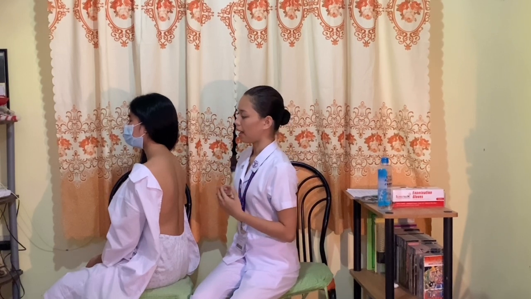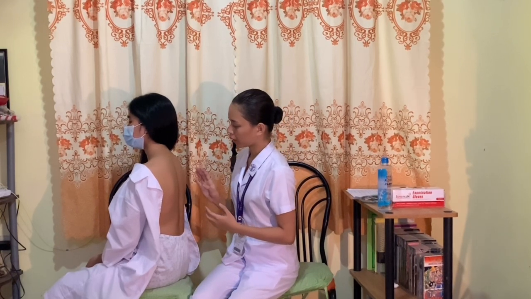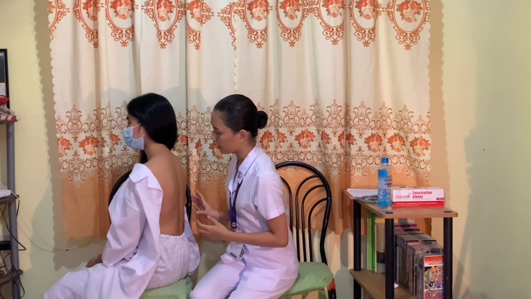So, ma'am, I will mark your back po. Okay lang po ba? Have the patient inhale deeply and hold it in. Then percuss downward to the level of dullness at full inspiration and mark it. Repeat this process on the other side. Then measure the distance between expiratory and inspiratory levels of dullness.